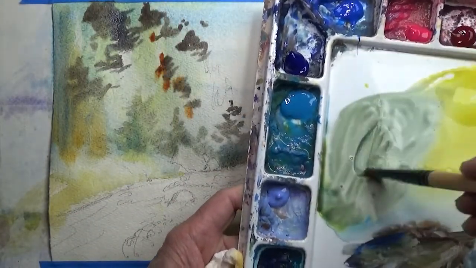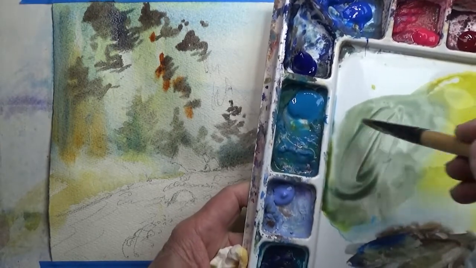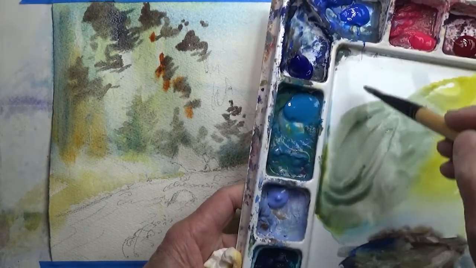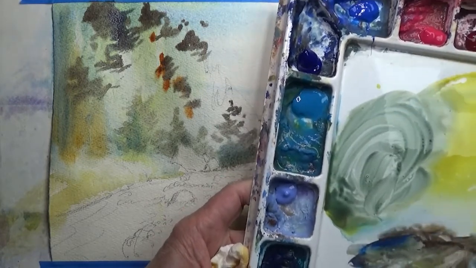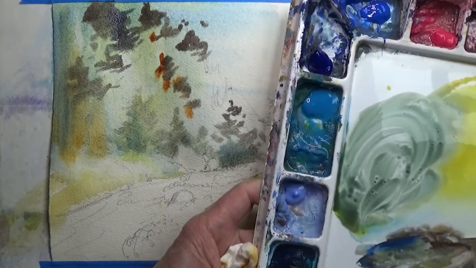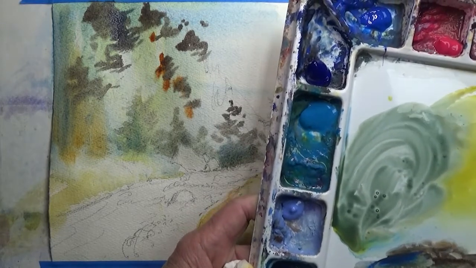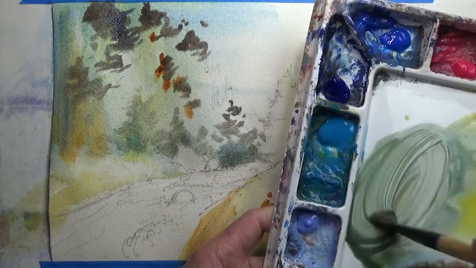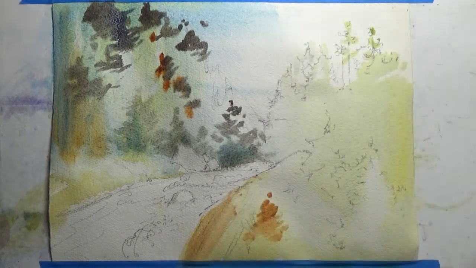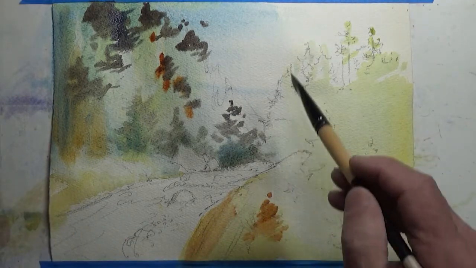I'm using a little bit of cobalt blue, a little bit of cerulean blue, mixed together along with my yellow. I'm taking a little bit of lemon yellow in this case, adding it in and making it a little bit duller, a little bit flatter, a little bit more watery.